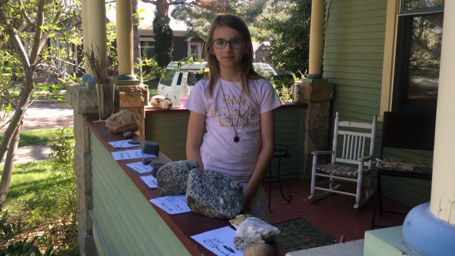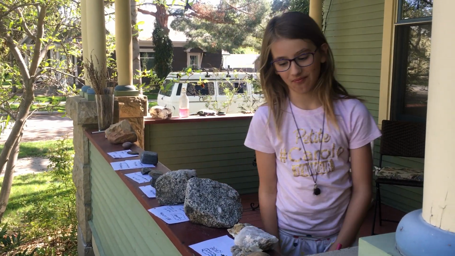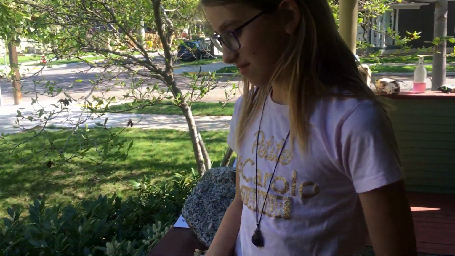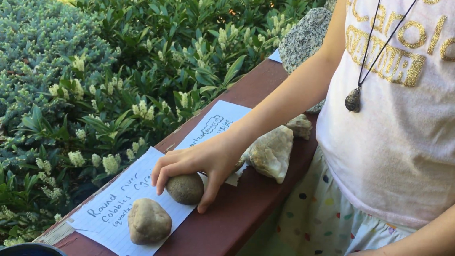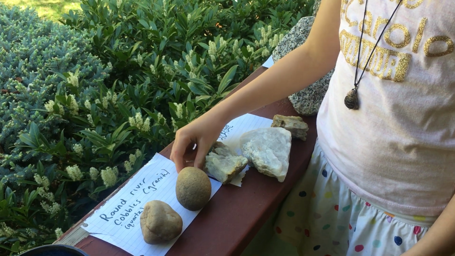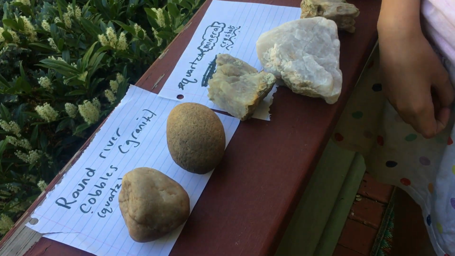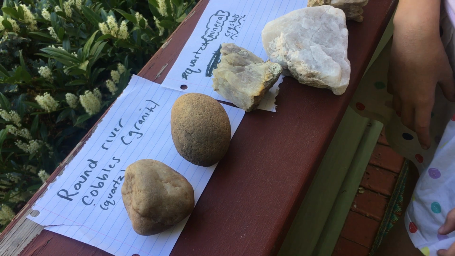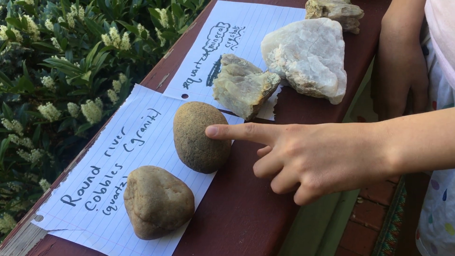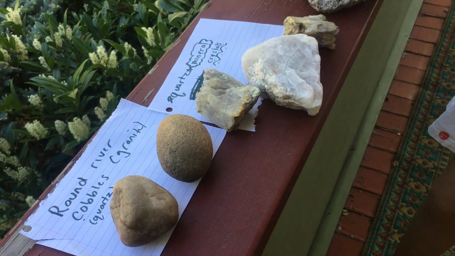Hello, fourth graders. Here we are on Sabine's porch, and we've got some really cool rocks to show you. Let's start with some of the rounded ones. What can you tell us about these, Sabine? These two have been in a river, and that's why they're so round. This one's a quartz, and this is a granite. Yeah, so there's a lot of quartz in that one.